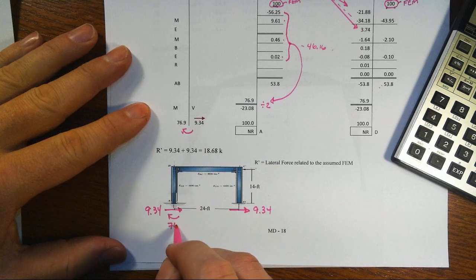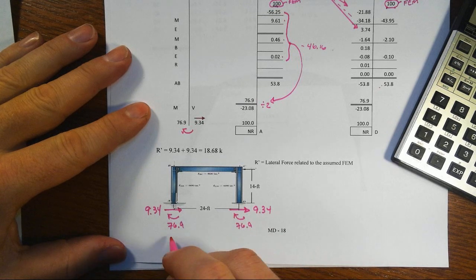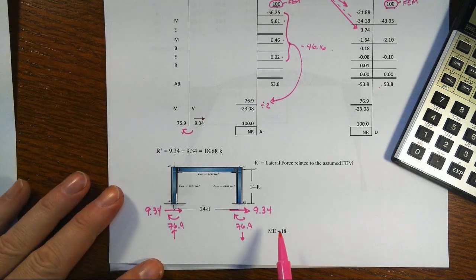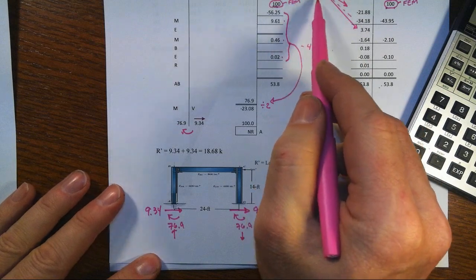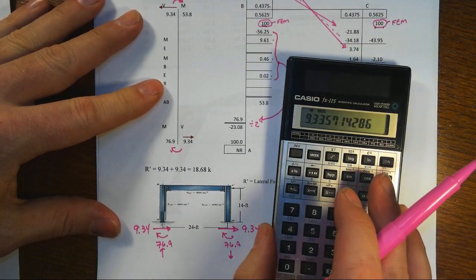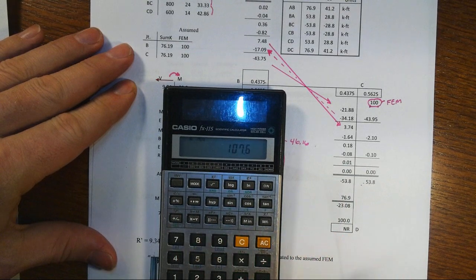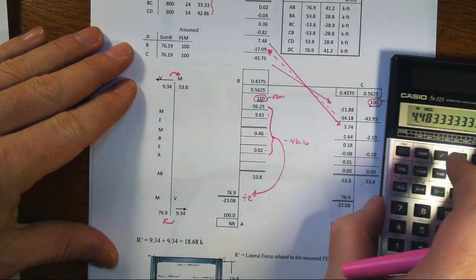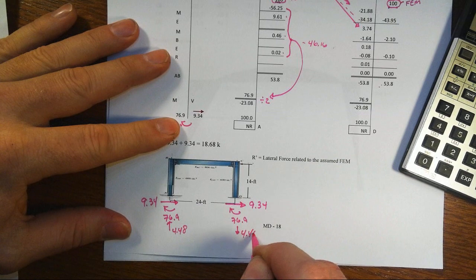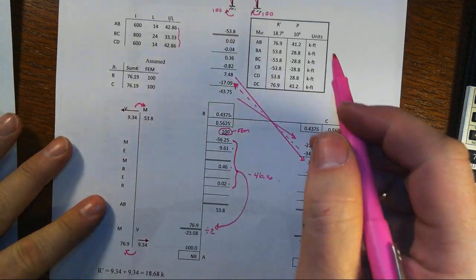Of course, we have the 76.9 for the end moments, and what we haven't done at all is figure out what the axial forces are that are in the beam. Be easy enough to do. They're going to come from the shears in the column. The axial forces in the column will come from the shear in the beam. We've got 53.8 at both ends of those, and that's 24 feet, so those would be 4.48 up and down for those, right?